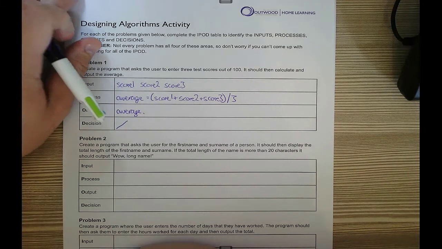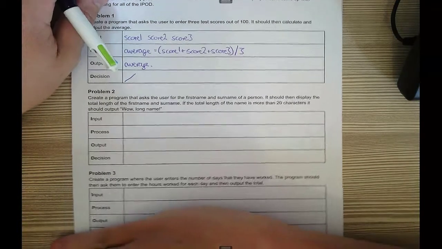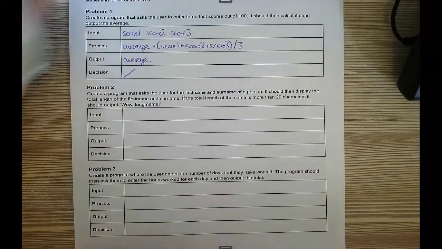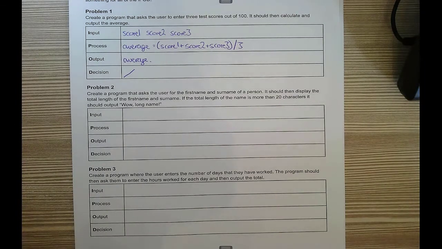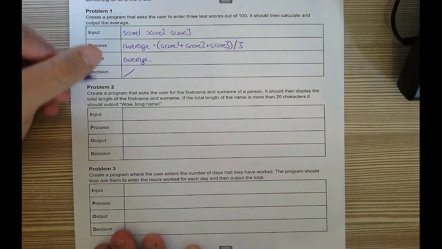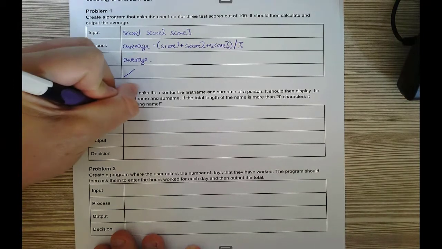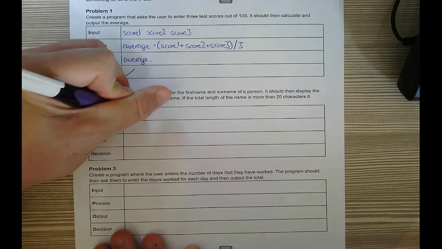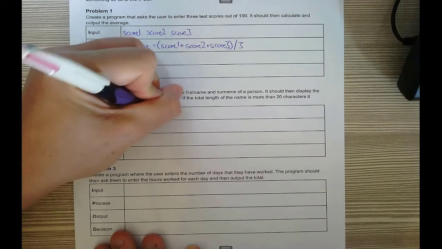Okay, let's move up a bit. Problem number 2 then says create a program that asks the user for the first name and surname of a person. Okay, so straight away, if we're asking the user for information, we've got some inputs. So we've got first name and surname.